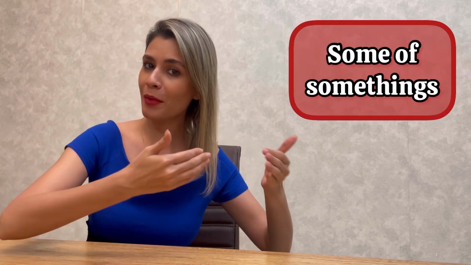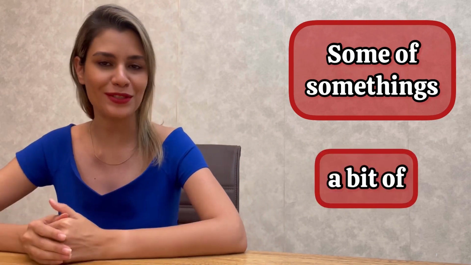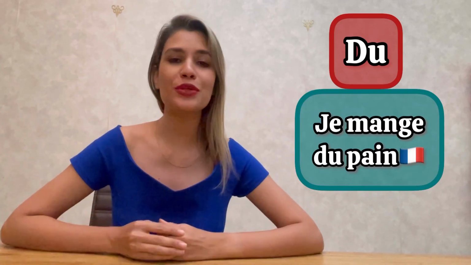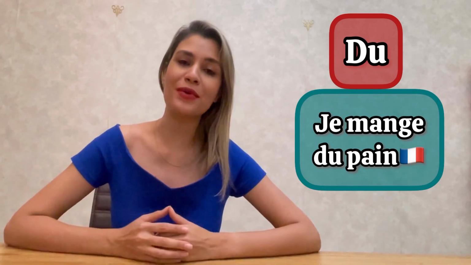As I said before, article partitif is used to talk about unspecified quantities of something, the same as some of something and a bit of something, and it differs according to the number and the gender of the noun. For masculine singular nouns, article partitif du is used. For example, je mange du pain. Du here is article partitif and it means some bread. If you don't know how du is made, watch my previous videos.